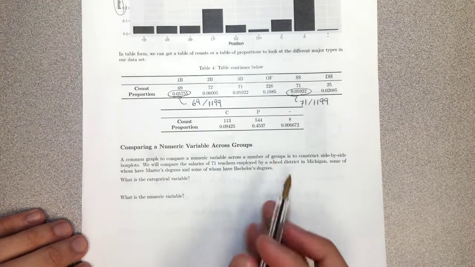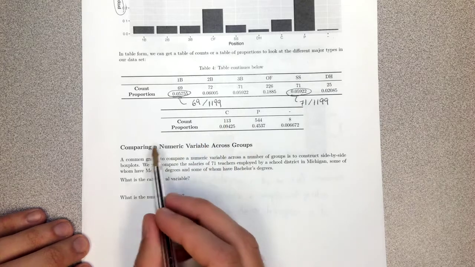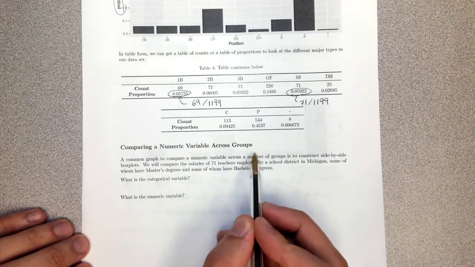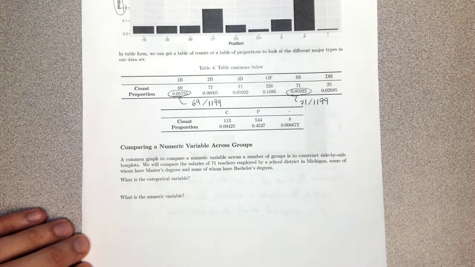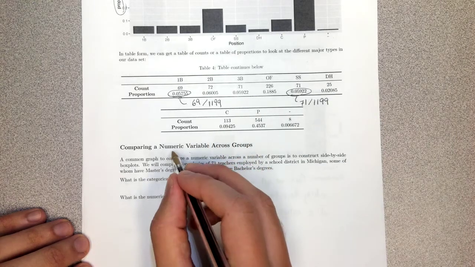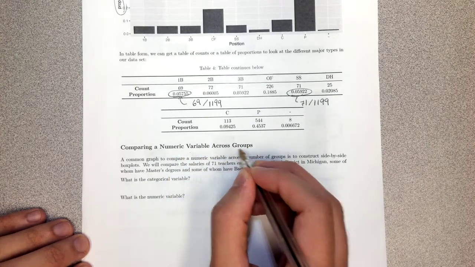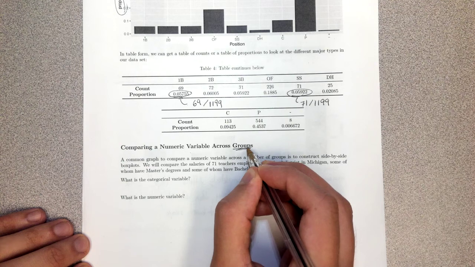And so now what we're going to do is, this is titled Comparing a Numeric Variable Across Groups. Really, this is looking at a numeric variable for different levels of a categorical variable, which we're calling our groups.